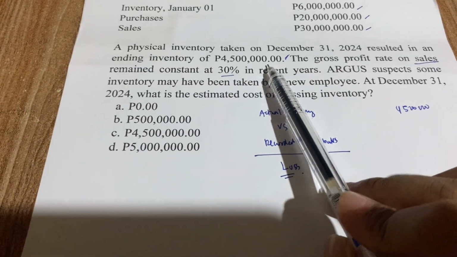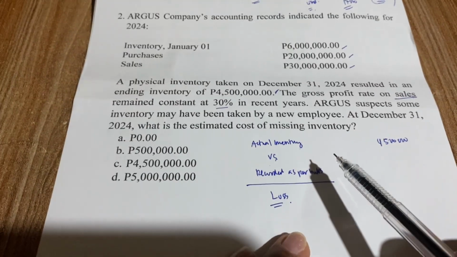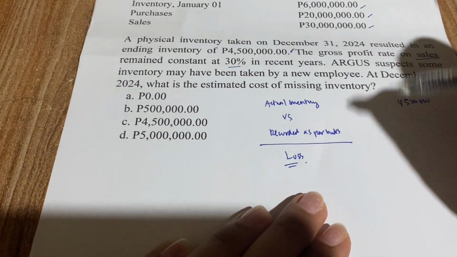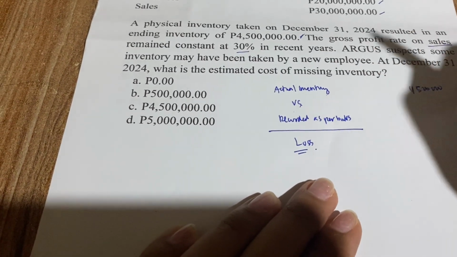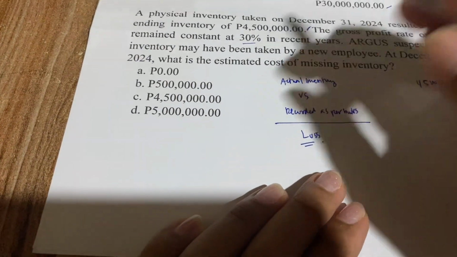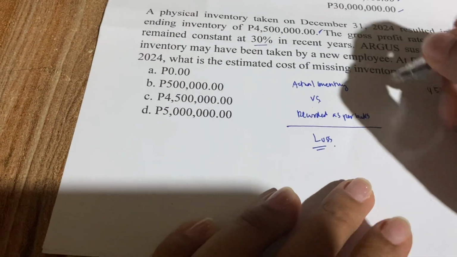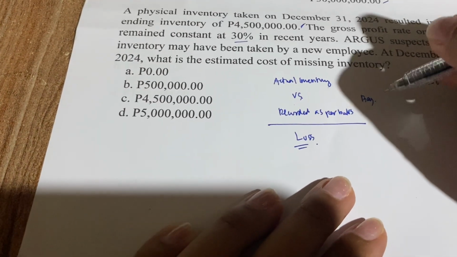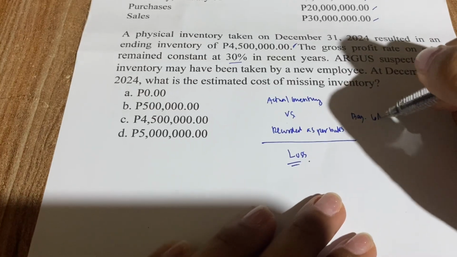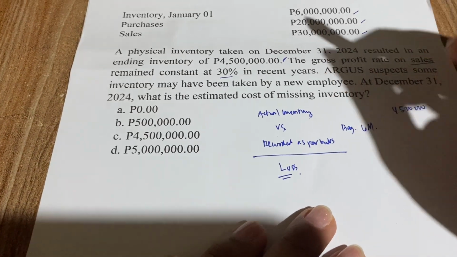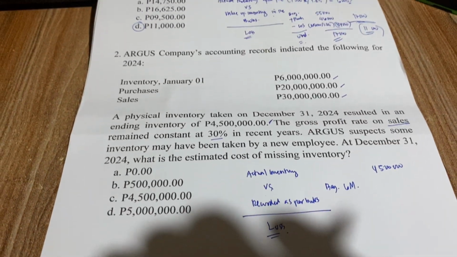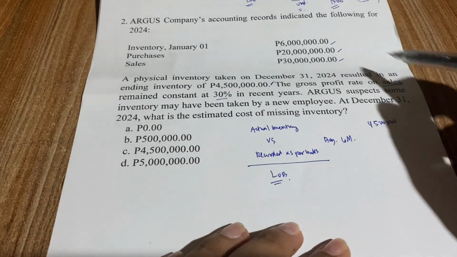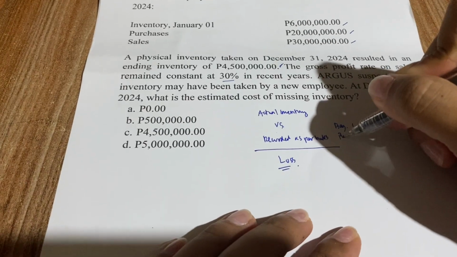Next is yung computation muna lang sa inventory as per book record. So same pa rin, beginning plus purchases less cost of sales equals ending inventory. So beginning is 6 million, tapos meron kang purchases na 20 million.